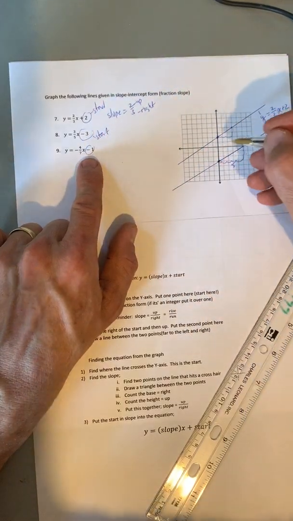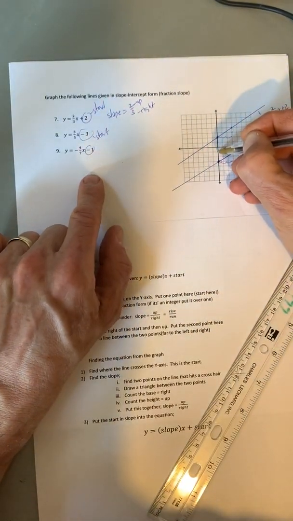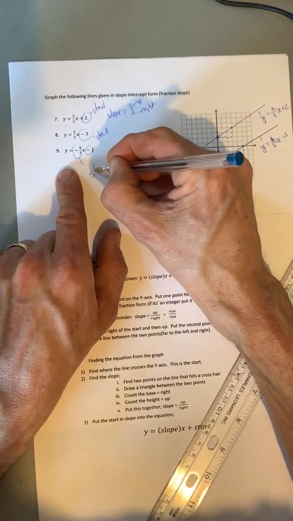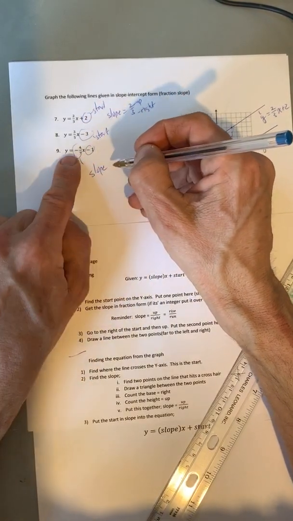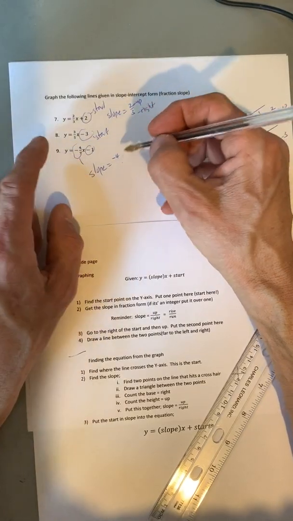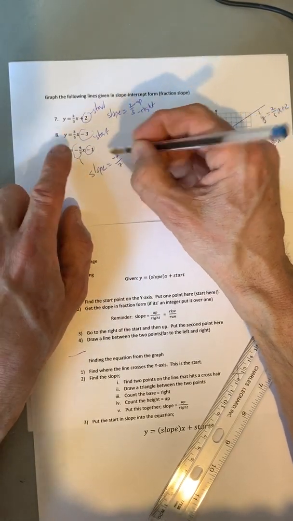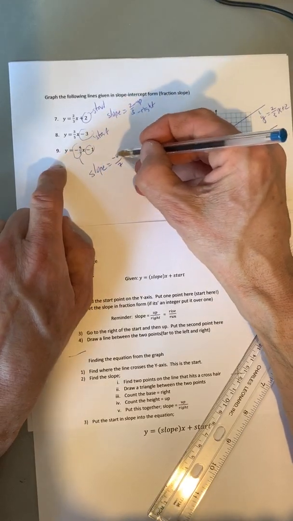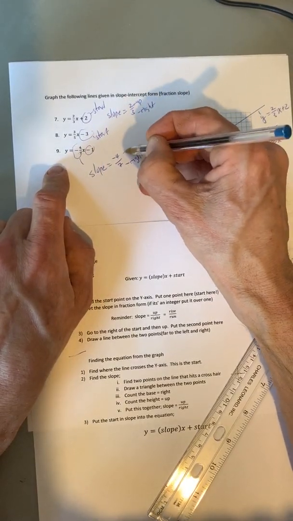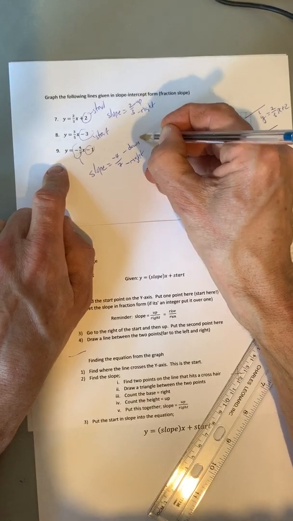Our start is -1. -1 right there. Our slope's a bit more complicated. So let's take a look at this. Notice how the negative's out front. I'm going to put the negative with only one of the numbers. I like putting it on the top. So negative goes to the top. So it's -4/7. So we still go to the right, but now it's down 4.